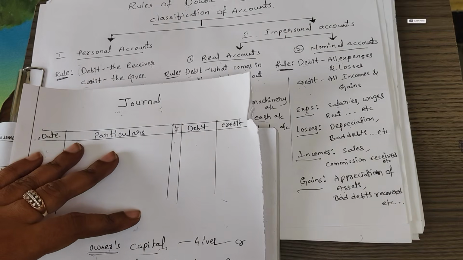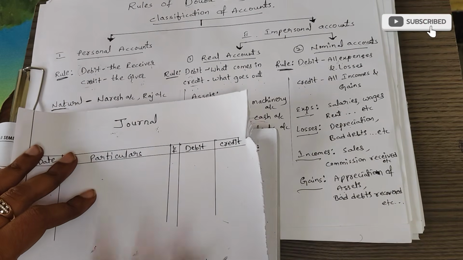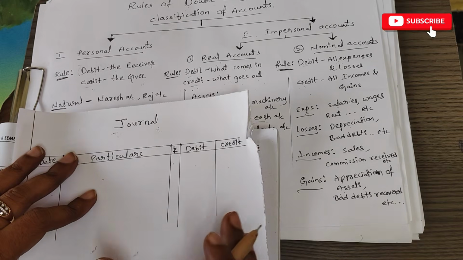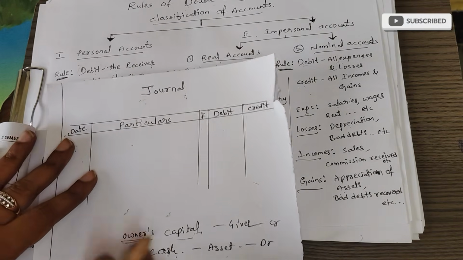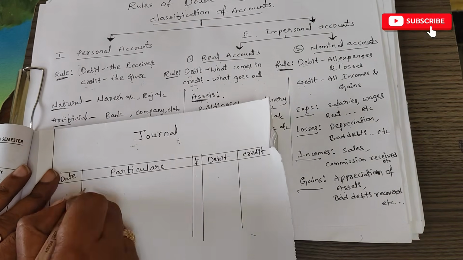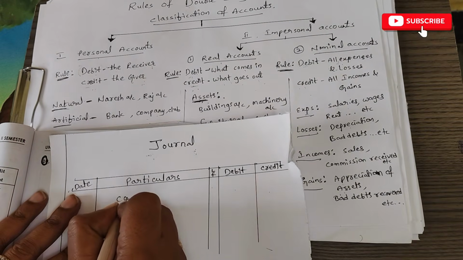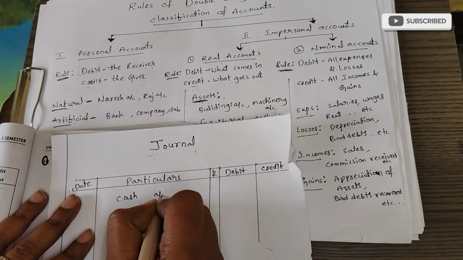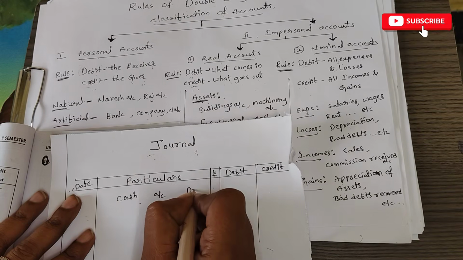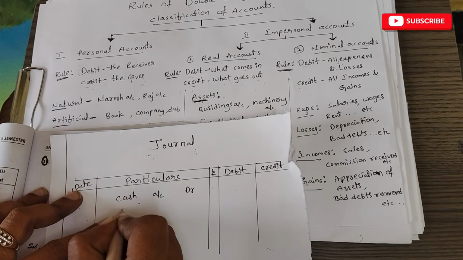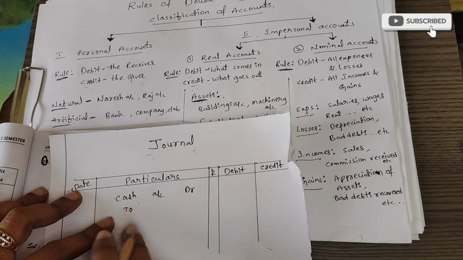Okay, so how to write this entry? First we need to write the debit aspect. After that we need to write the credit aspect. What is the debit aspect here? Cash. Cash account, Dr, which is nothing but debit, and give some space under the cash and write To.